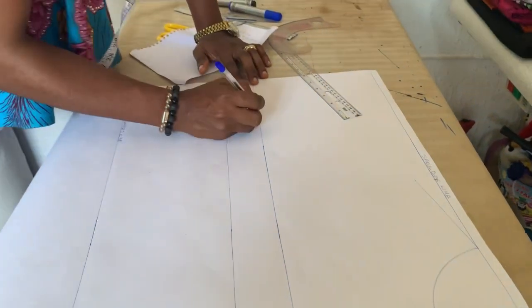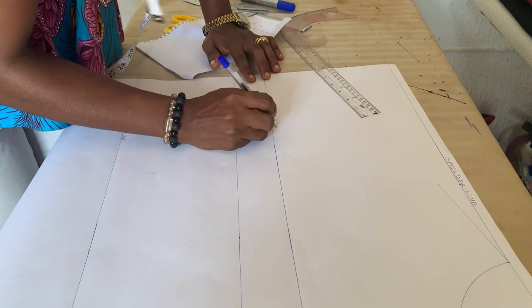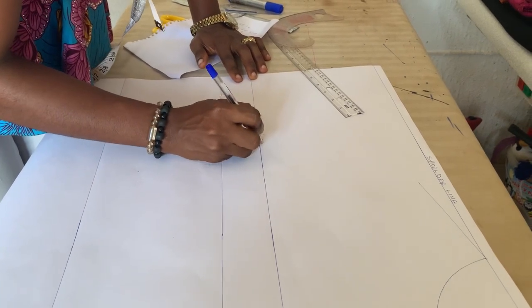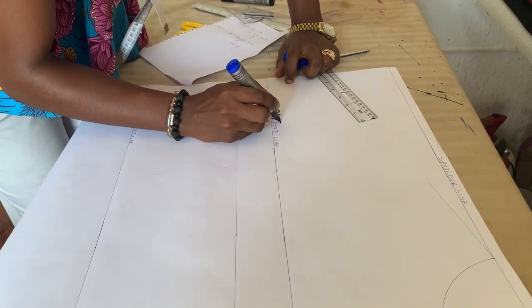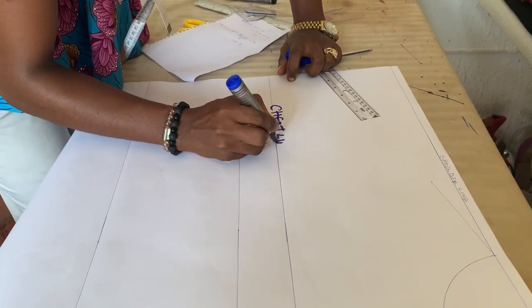Okay, so I'm going to be labeling this my chest line. Let me just go ahead and use my marker to label this for proper visibility.